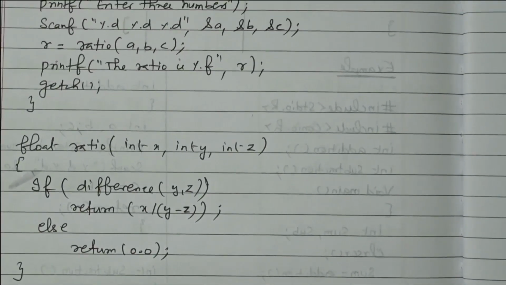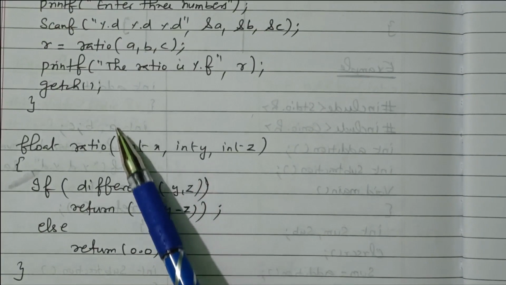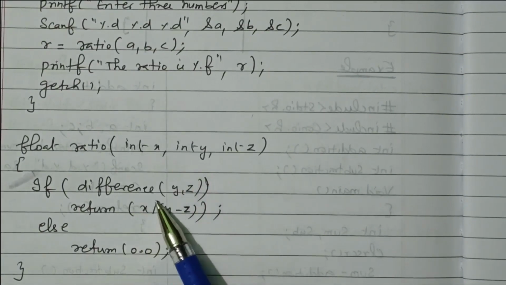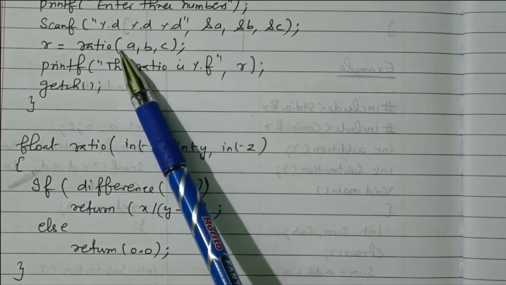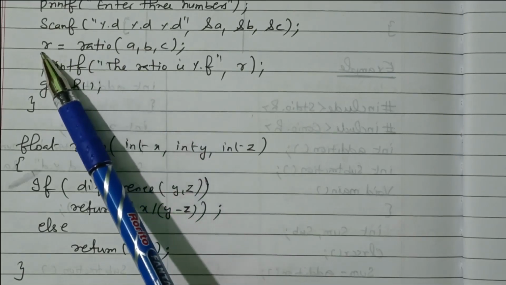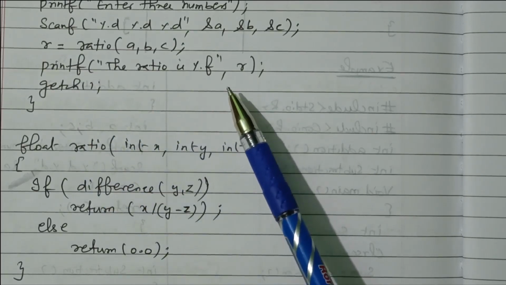We will see the main program. So here only we called the ratio. Then it will come to this ratio. Here it will return either the value of this expression or 0. 0 means not able to perform the operation. Otherwise it will perform this expression. The answer will be written here. That answer will be stored in R, which is printed by the statement. So that we got the output.